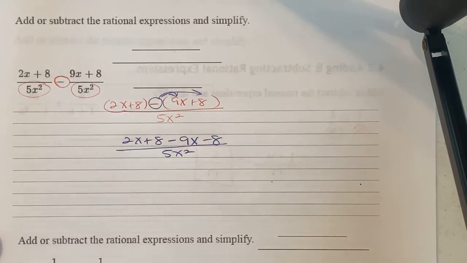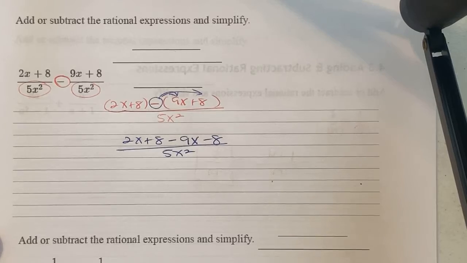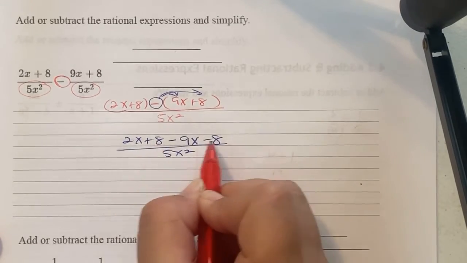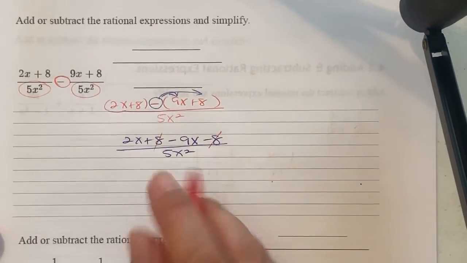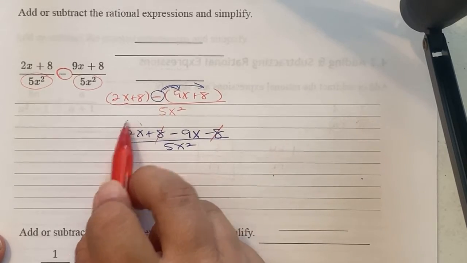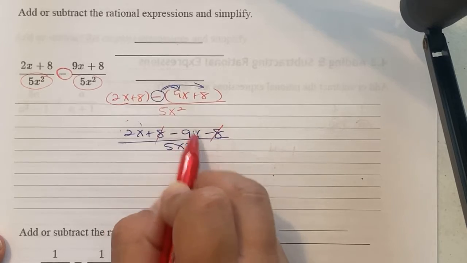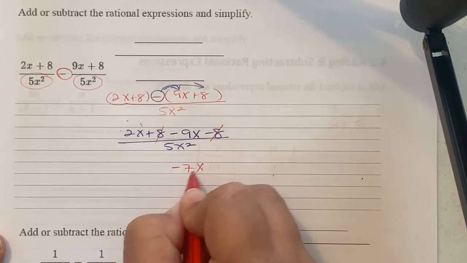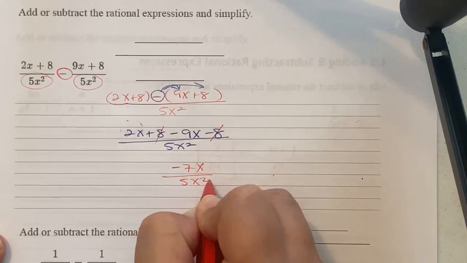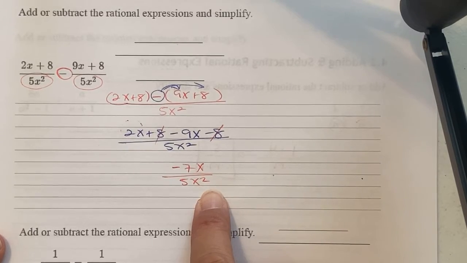Over 5x squared. Again, we do what we did on the last one, combine like terms. I see a positive 8 and a negative 8, which cancel each other out. With the x terms, I had 2 x's and I took away 9, so I am short 7 x's over 5x squared. Here's where we need to simplify one step further. Notice that there's an x on top and 2 on the bottom.